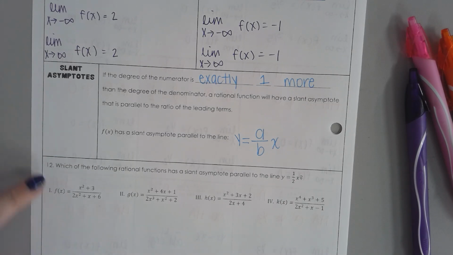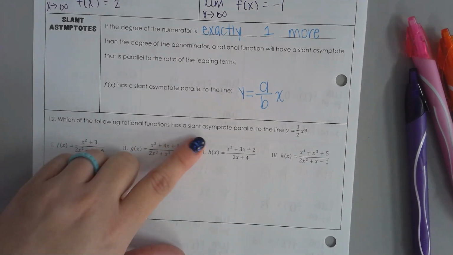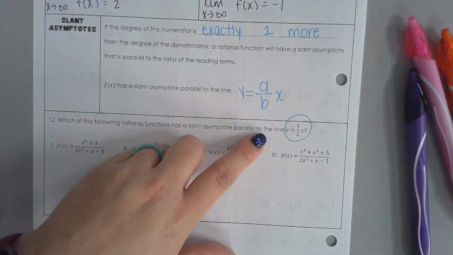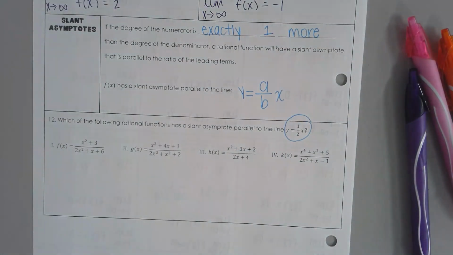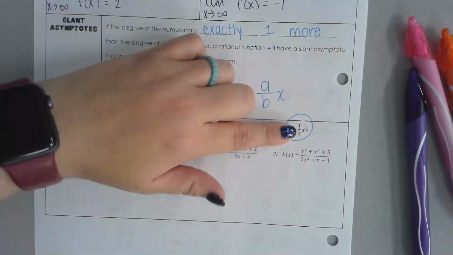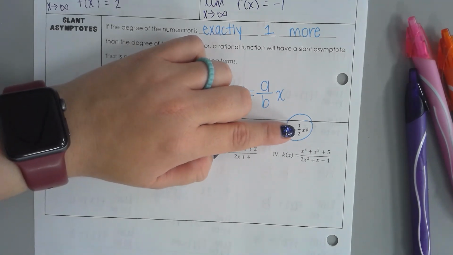So we want to know this last question, which of the following functions has a slant asymptote that's parallel to 1/2 x? So two things need to happen. Number one, my degree of the numerator has to be exactly one more than the degree of the denominator. If that's not the case, then it's out. I don't have a slant asymptote there. And also, your a over b has to be either 1 over 2 or 2 over 4 or 3 over 6. It has to be a 1/2 fraction.